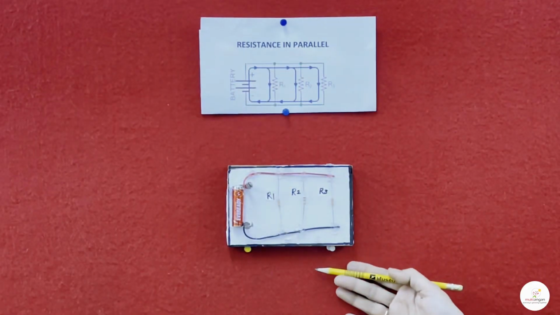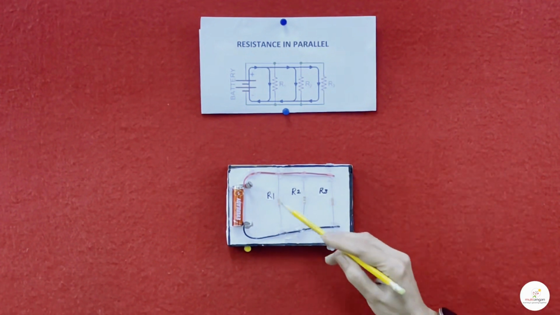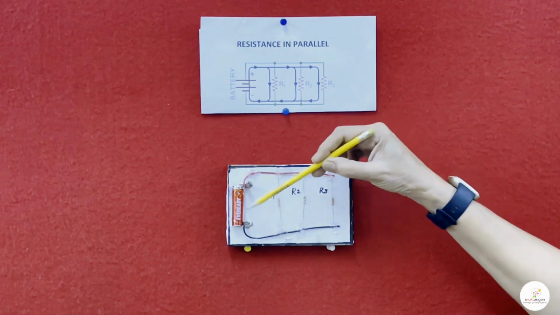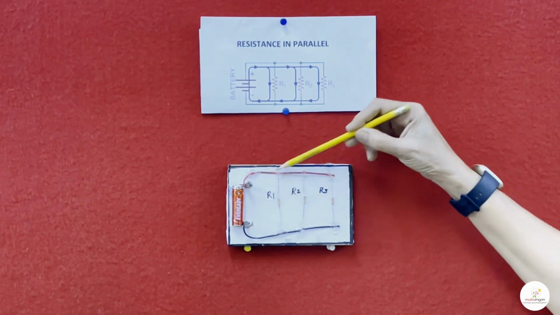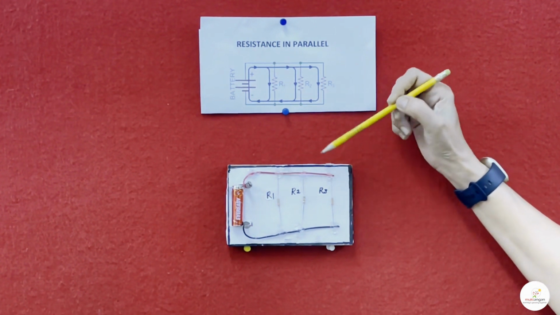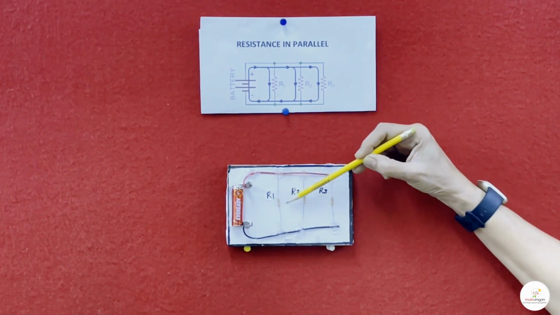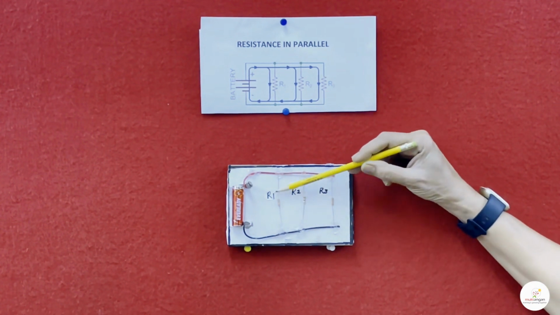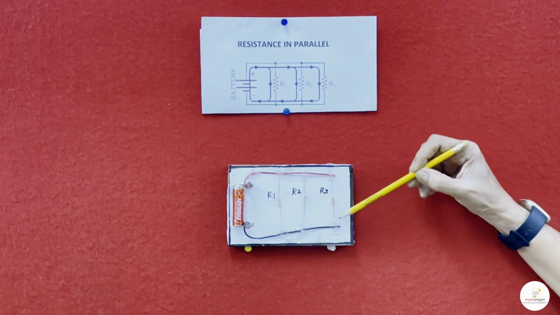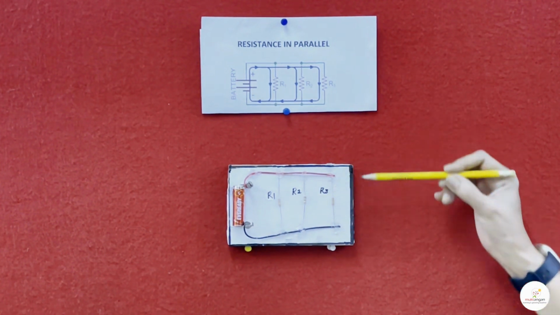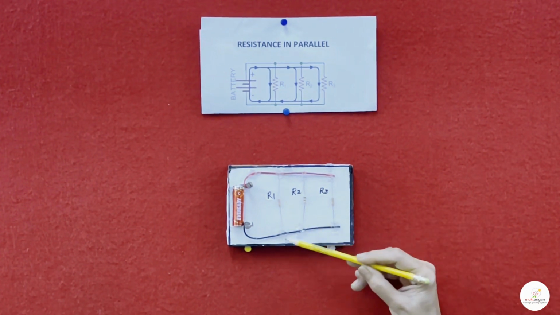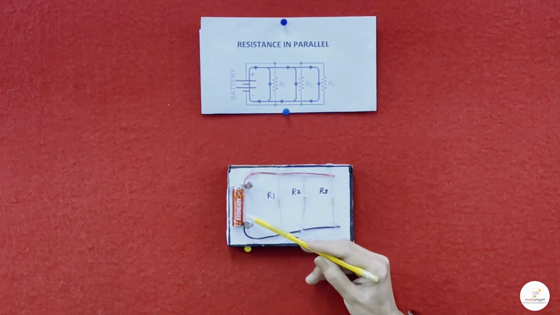I have a circuit here that shows 3 resistors that are connected in parallel. When the current comes out of the power source, it flows through the conducting wire till it reaches a point where the current divides. Some of it flows down this branch through resistor 1, some through this branch, that is resistor 2, and some of it flows down through resistor 3. The current flowing through all these 3 branches meets back again and goes back to the source.